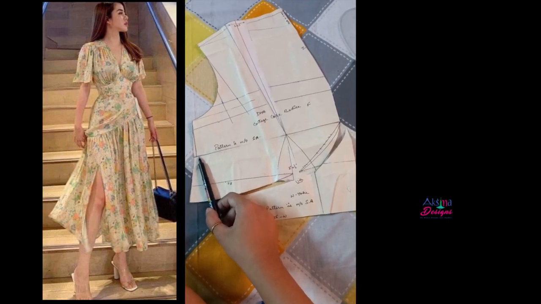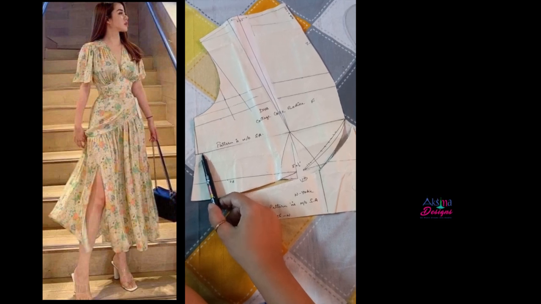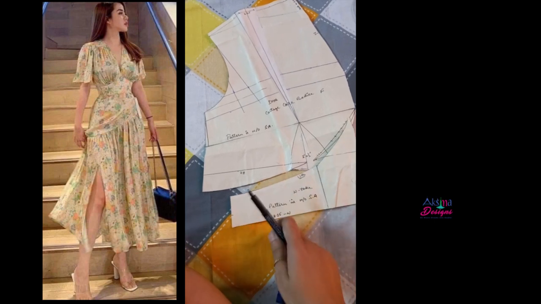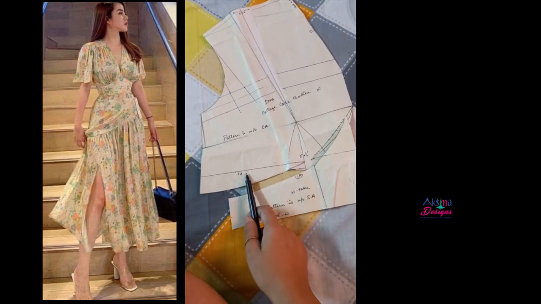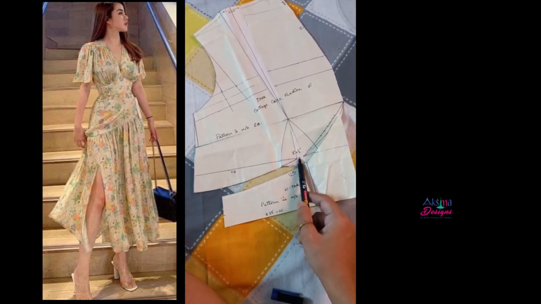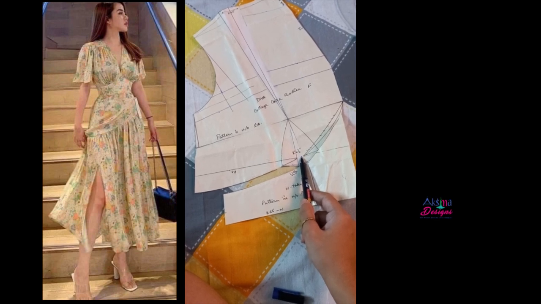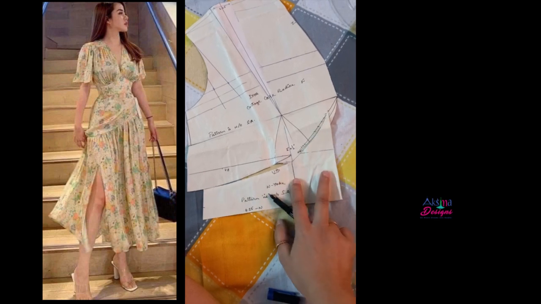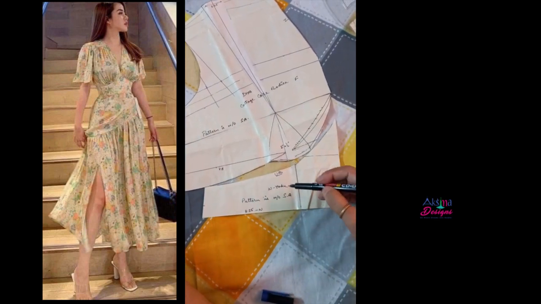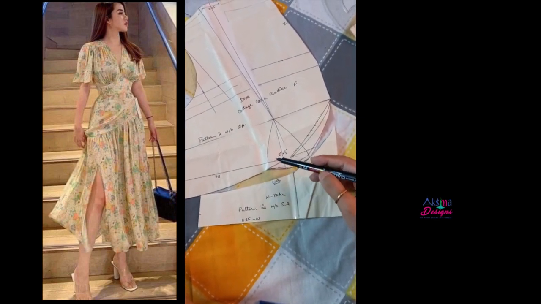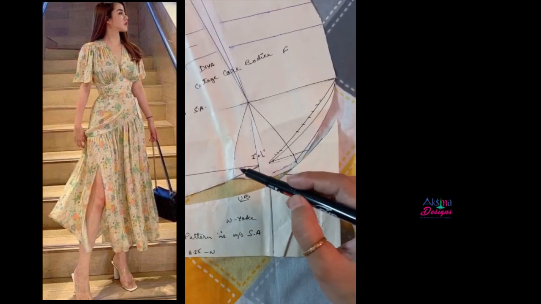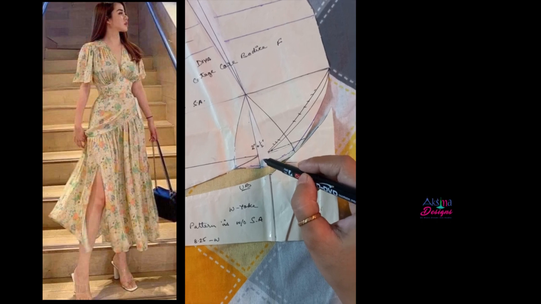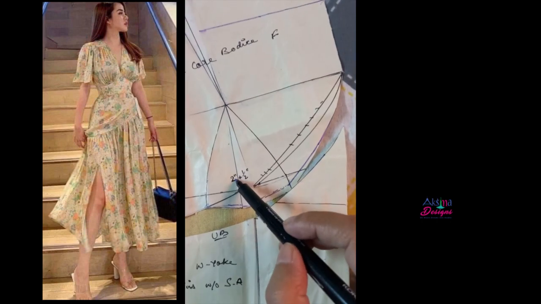Bust is 37 inches. I have taken 38, so 9.5, and I squared the line down till here. And whatever was the difference, here the difference was 1 inch, and here it was less than 1 inch. So I made the darts till here. The under bust dart was a total of 2 inches.